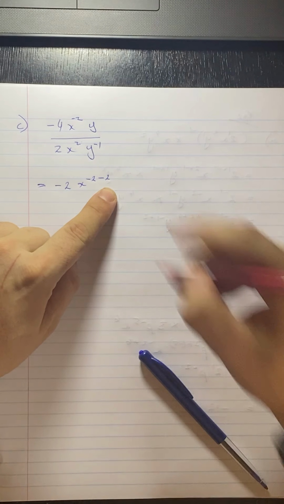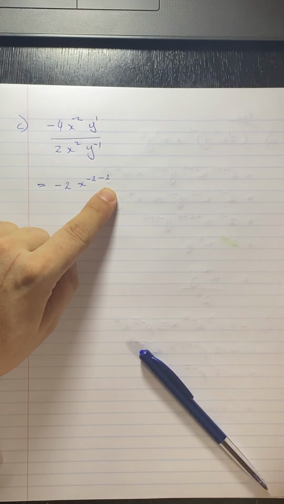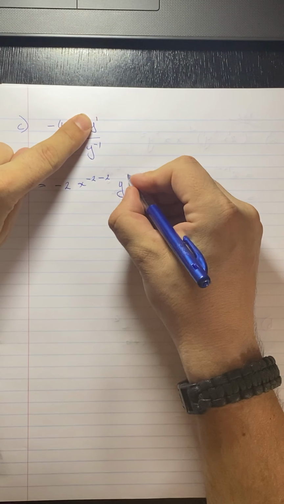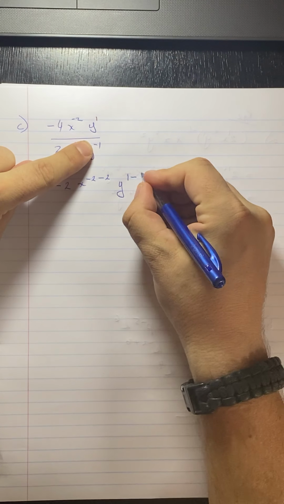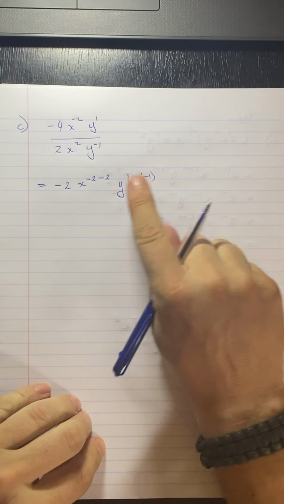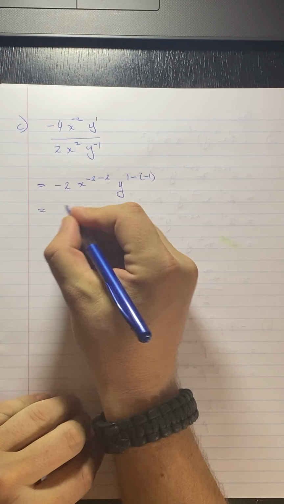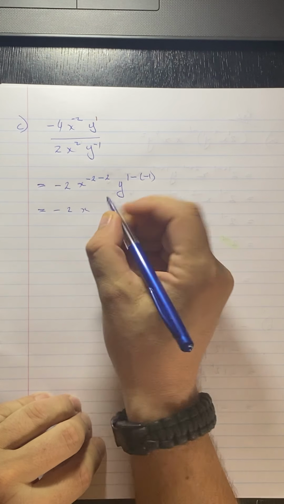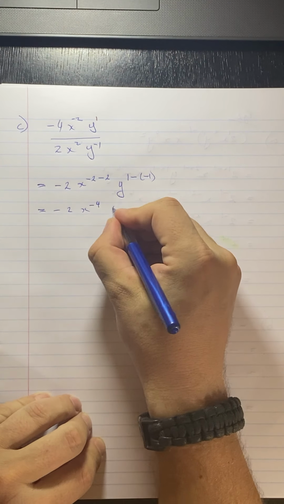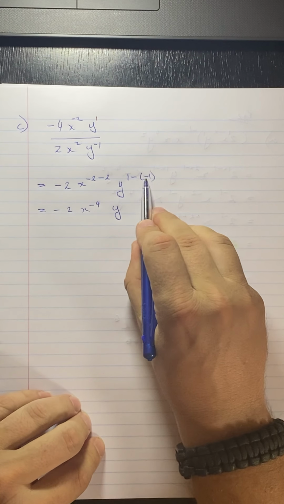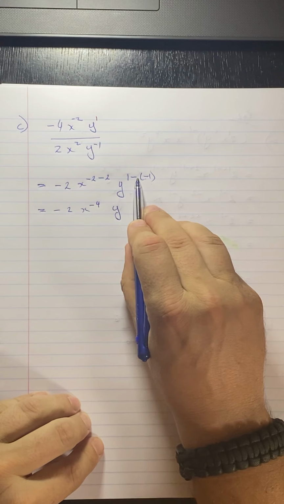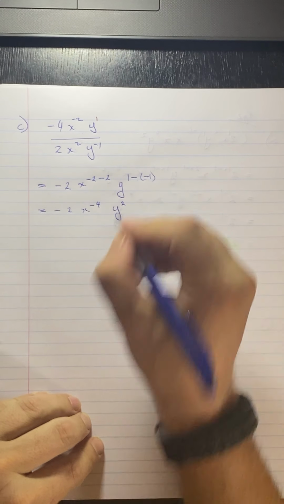Okay. Also, this y has an invisible exponent there. So this becomes y to the 1 minus minus 1. Okay, be very careful with that, grade 9s. Right, let's simplify these exponents. So it's minus 2, x to the minus 2 minus 2 is minus 4. y to the 1 minus minus 1. So the minus and the minus gives us a plus. So 1 plus 1 is 2.